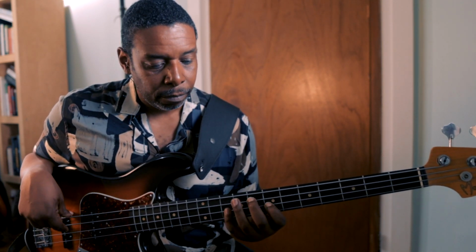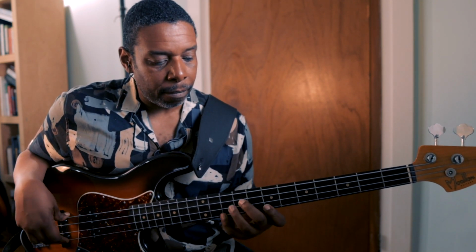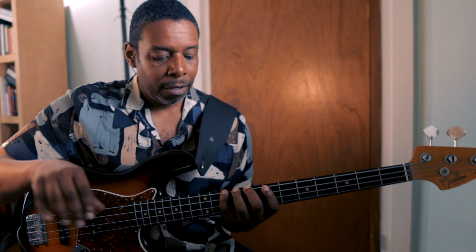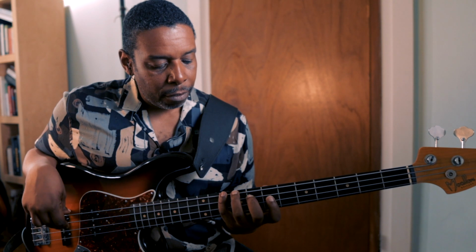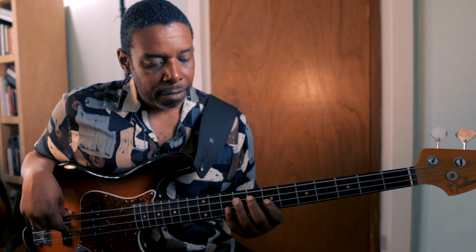So this shape is one shape, but the shape that you really should know is this shape, because that gives you all of the chord tones. 7th, root, 3rd, 5th, 7th, root, 3rd.